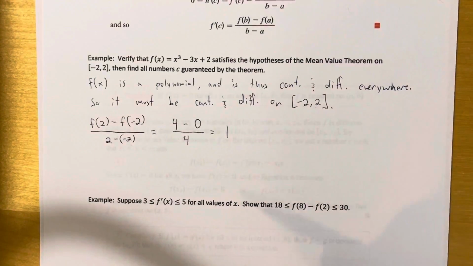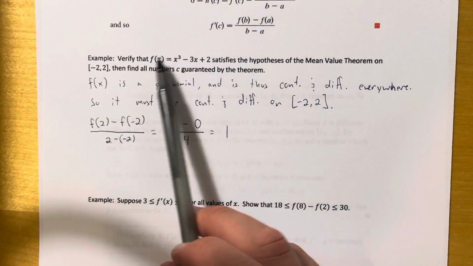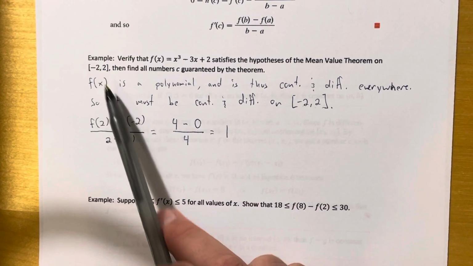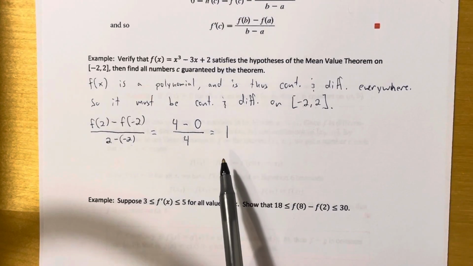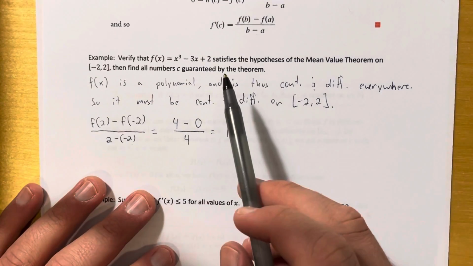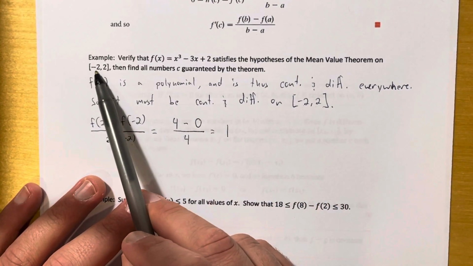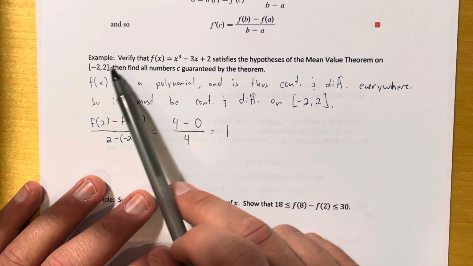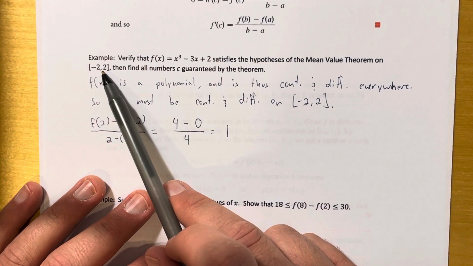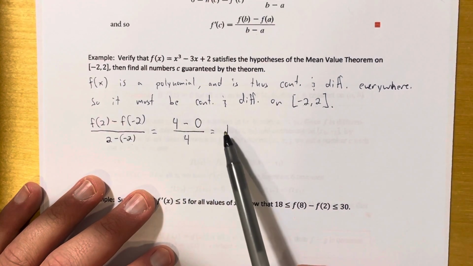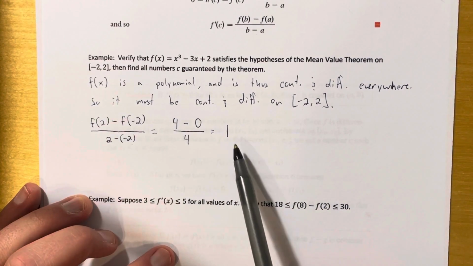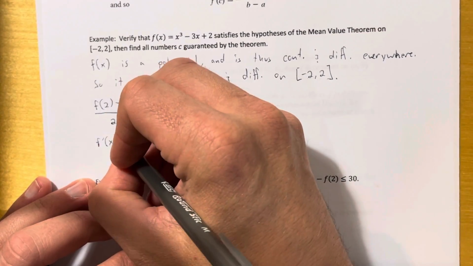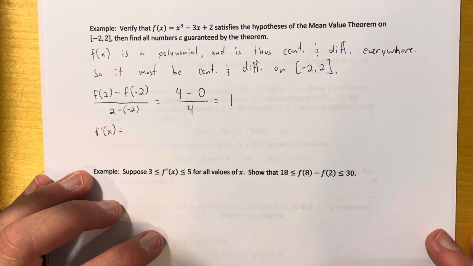So what that means is that the secant line passing through the 2 points on this curve given by the endpoints of this interval has a slope of 1. So what I need to do is find a value c in between -2 and 2 such that the tangent line at that point has a slope of 1 as well, a slope equal to this. So in order to do that, I first need to find f prime of x to then find that slope.